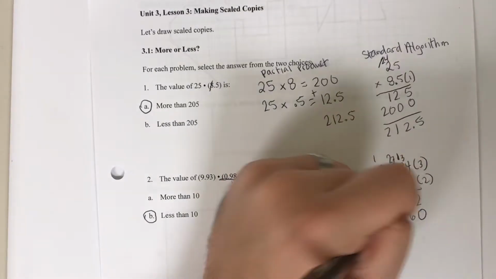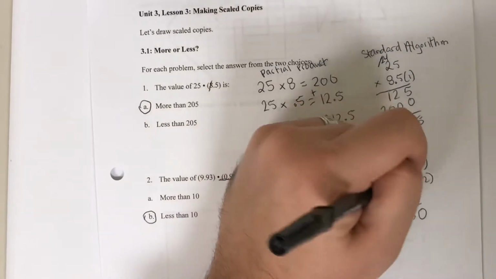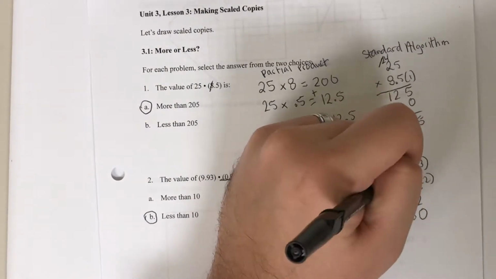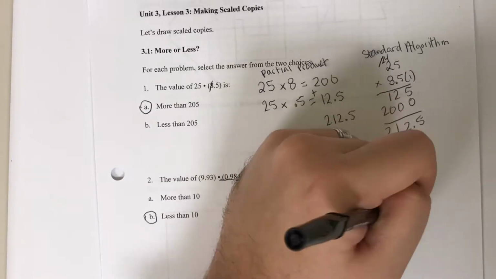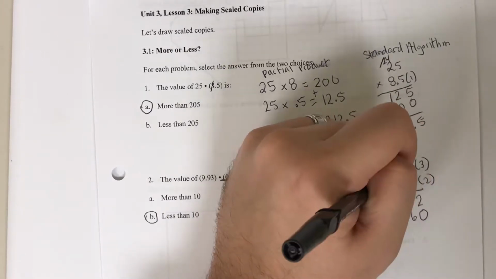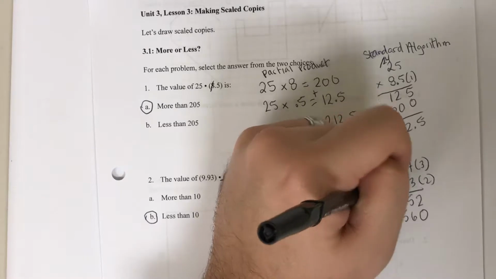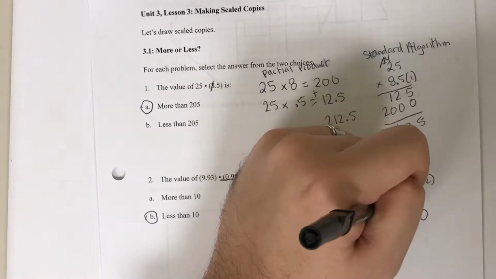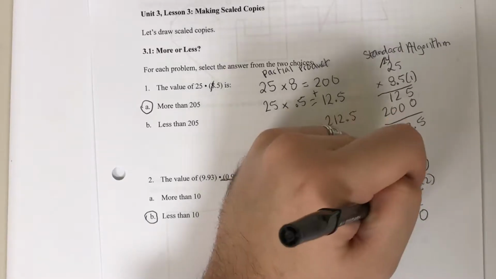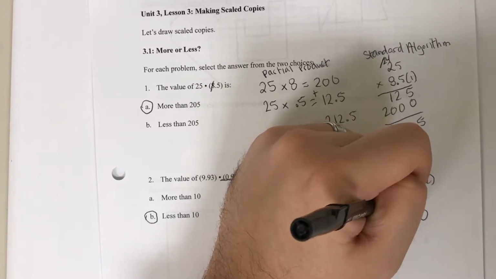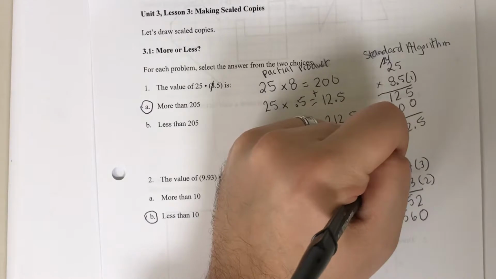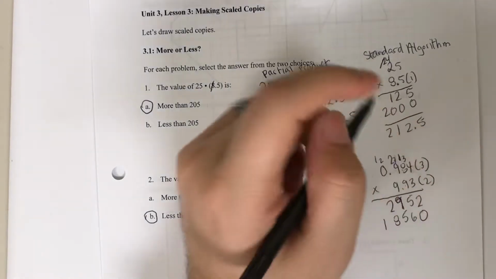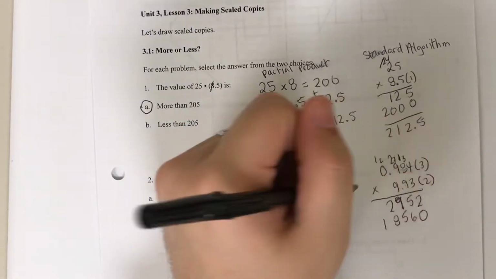I might have made a mistake, so I'm going to check my work again. 4 times 3 is 12. I might have skipped something. 8 times 3 is 24, 25. Okay, perfect. 9 times 3 is 27, 28, 29, so that is 9. And then you put the 2 here. 3 times that is that plus the 2. So the 29 does still go there. I just want to make sure I check my work.